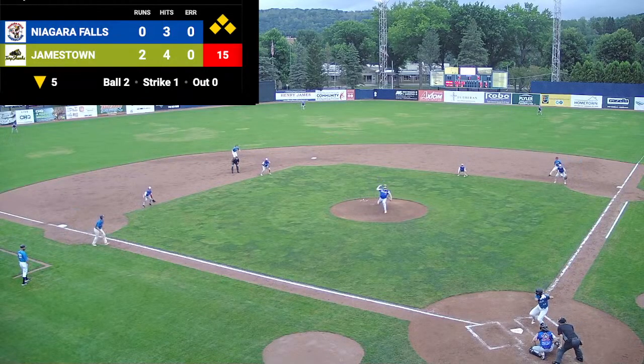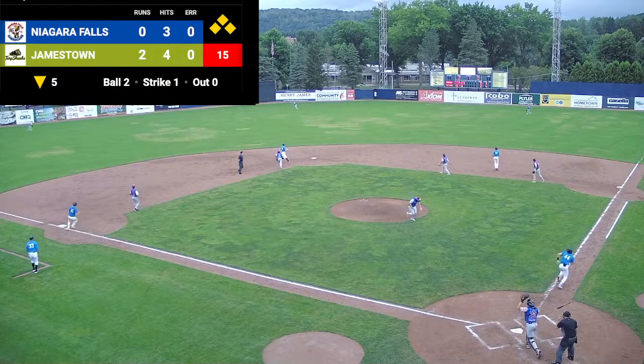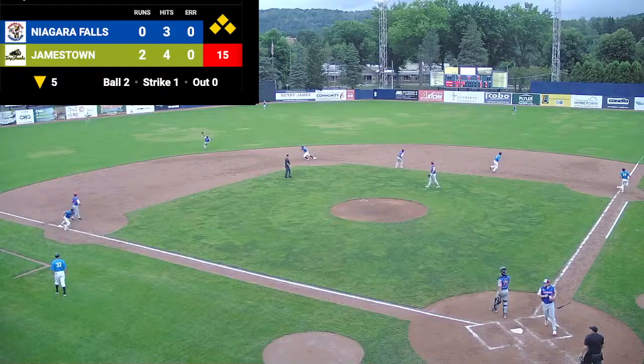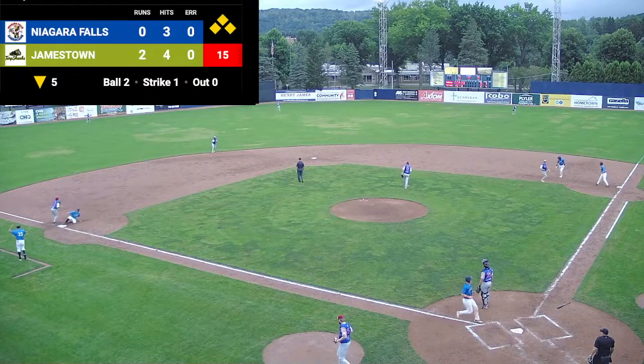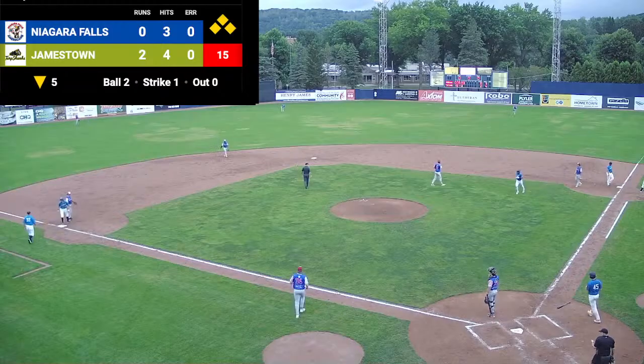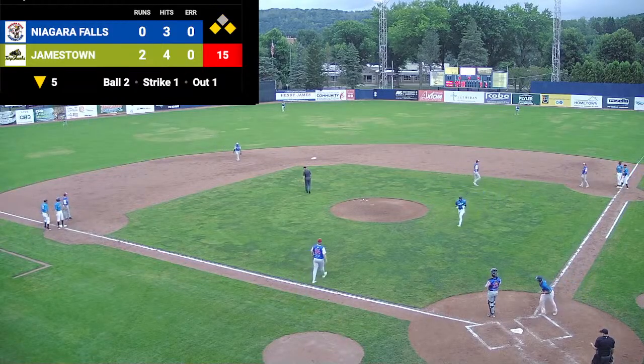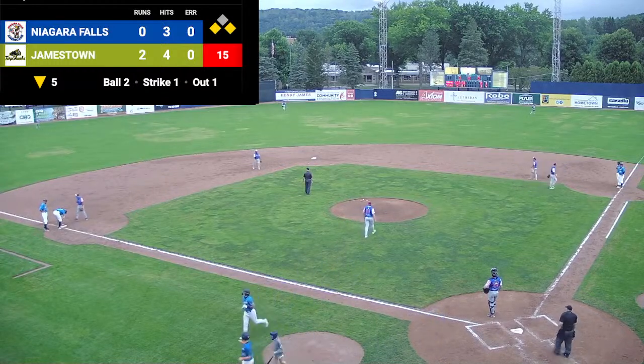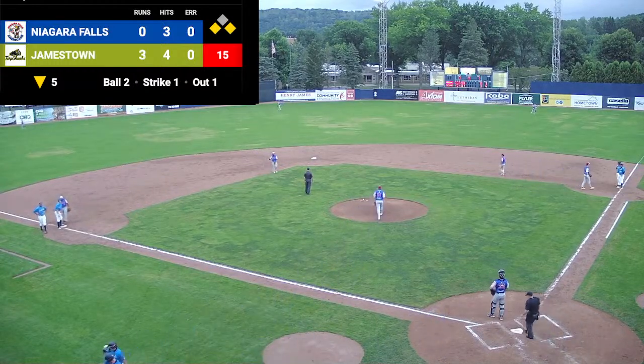Here's a 2-1 pitch. It's lined into center field. It's going deep. Moore backing up. He makes the grab. Runners from second and third tagging up. Lindquist scores. McGuire to third base. It's a sac fly for Ben Slanker. A great day for Ben, and the Tarp Skunks now lead 3-0.